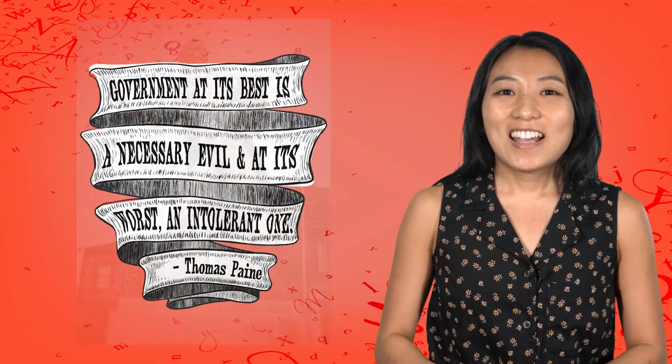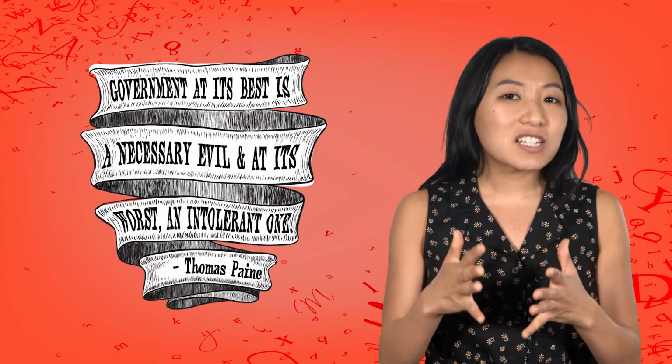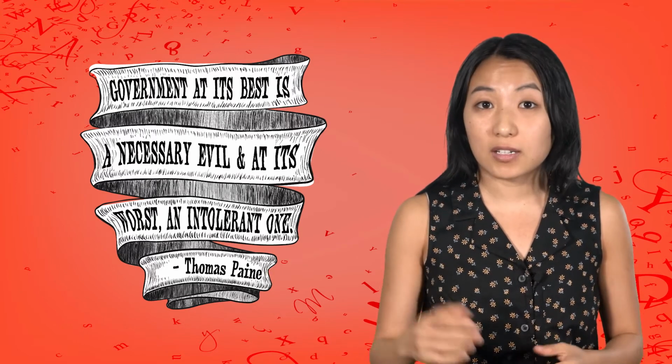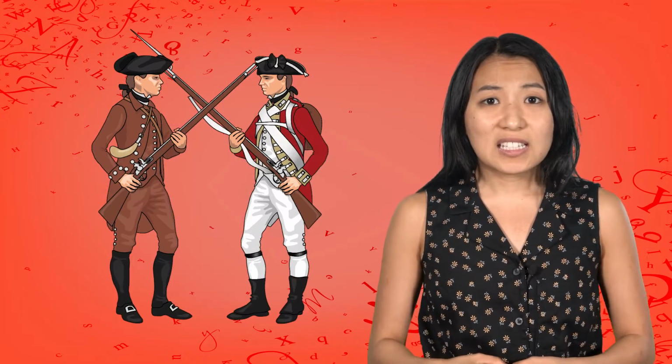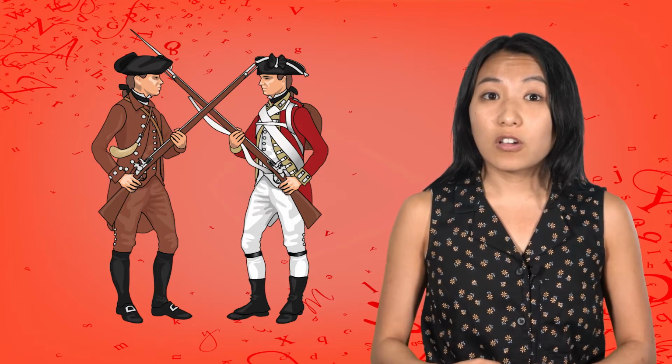Think back to our journey through the Age of Enlightenment. Remember how Thomas Paine wrote that pamphlet called Common Sense and it went viral, colonial style? His words really resonated with people because he tapped into their feelings about the monarchy, the British Parliament, taxes, the Boston Massacre, Lexington and Concord.